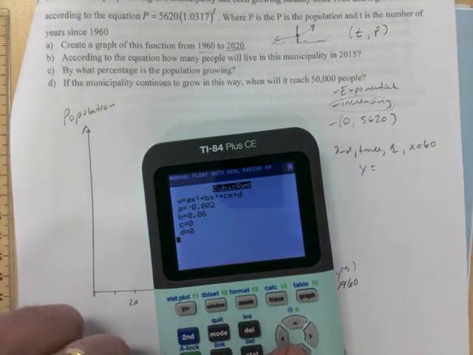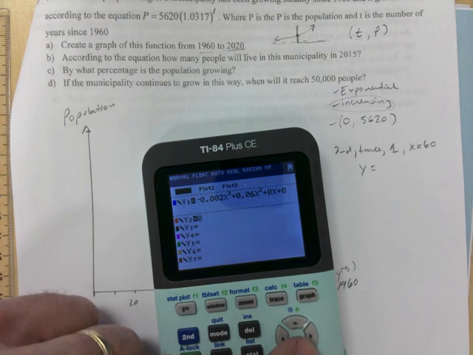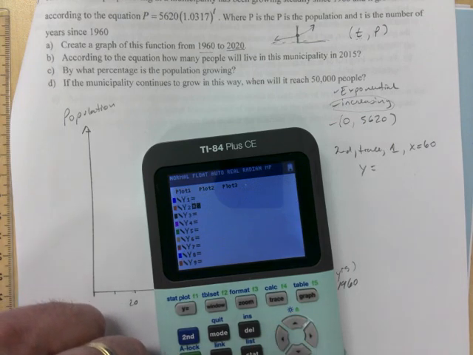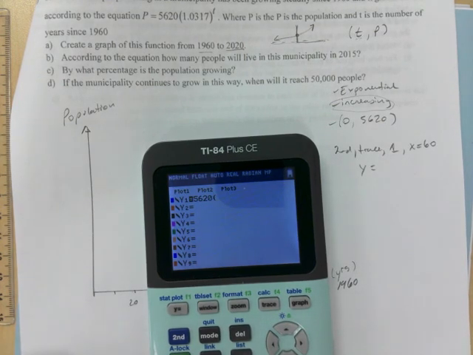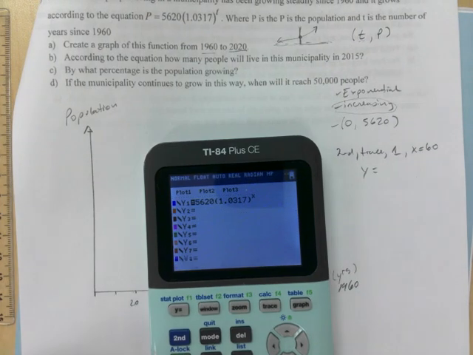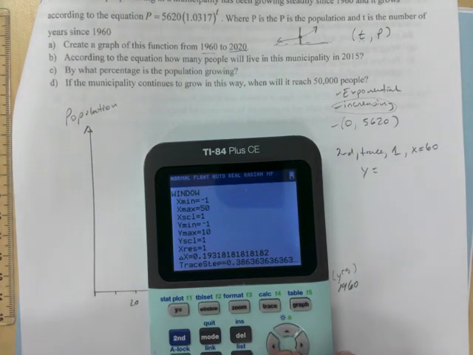Turn off plot 1. And there's no y-intercept, so no x-intercept, so no worries about that. The power of x. I'm going to adjust my window.